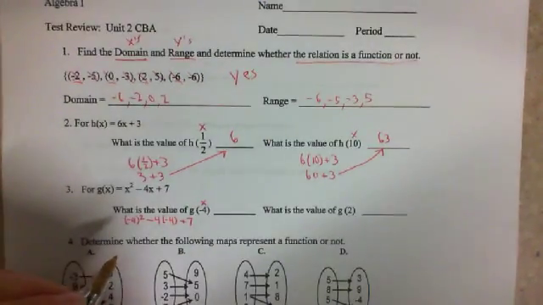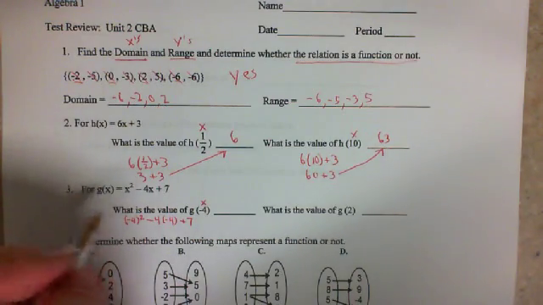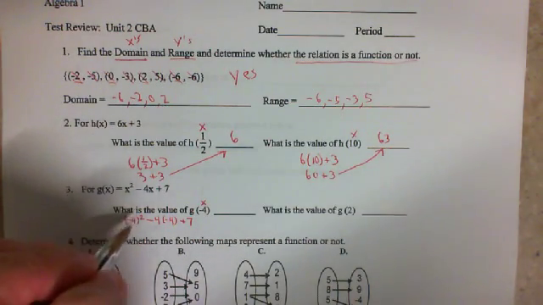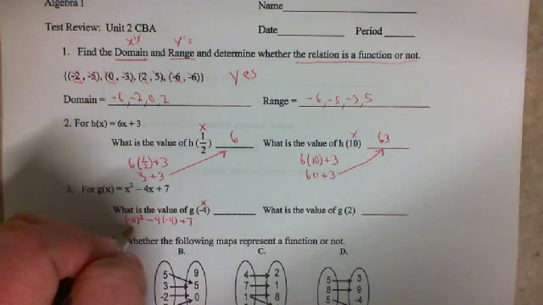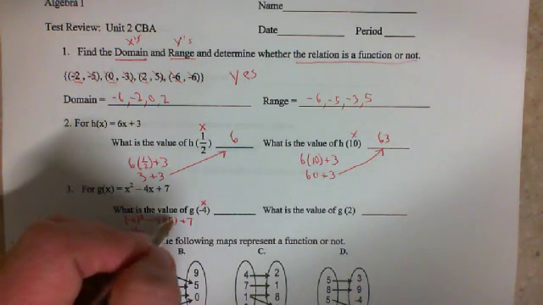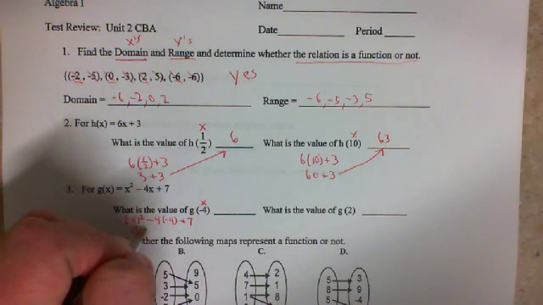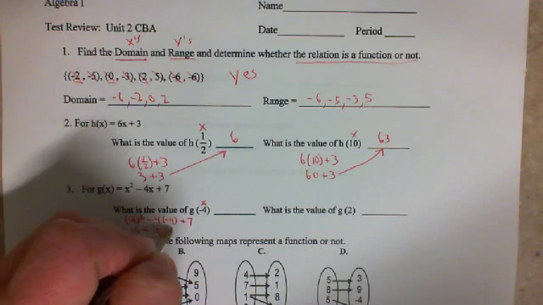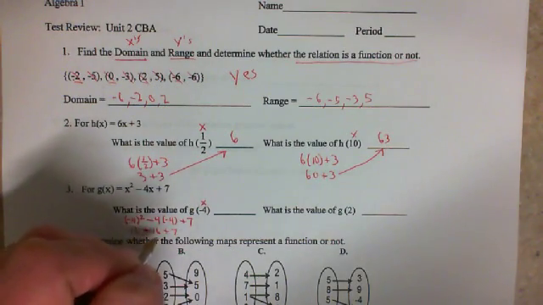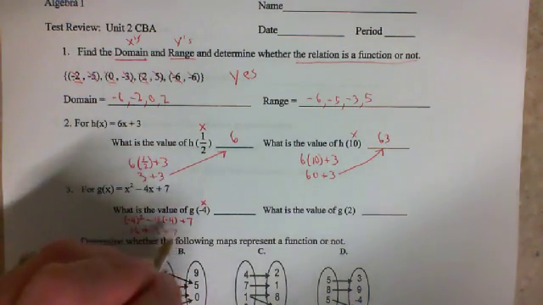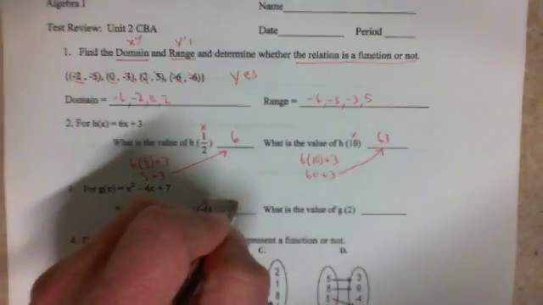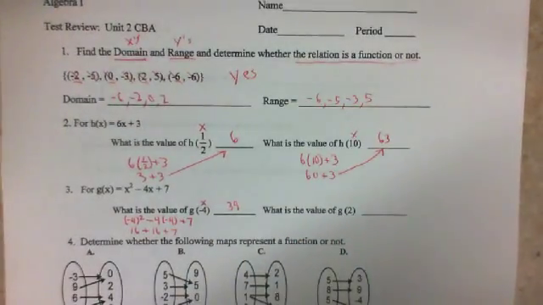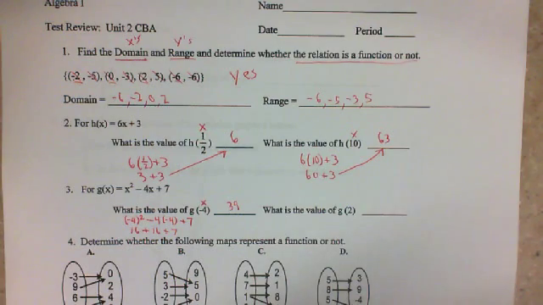Alright, and so now you're working to solve it. PEMDAS says start with your exponents first, so we're going to square negative 4, giving us 16. Then we do multiplication next. So negative 4 times negative 4. So that will be positive 16. And then finally, we're going to do our addition. So we got 16 plus 16 is 32, plus 7 more, giving us a grand total of 39. Okay? So g of negative 4 is equal to 39.